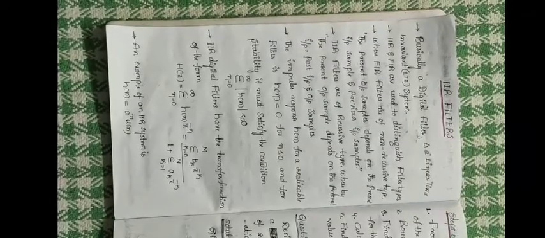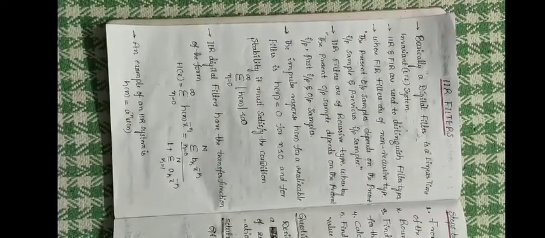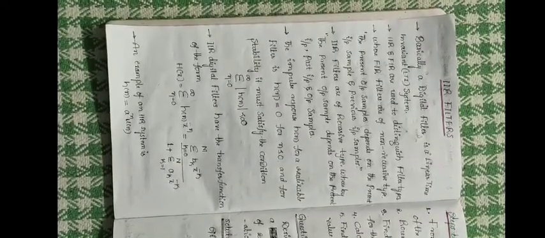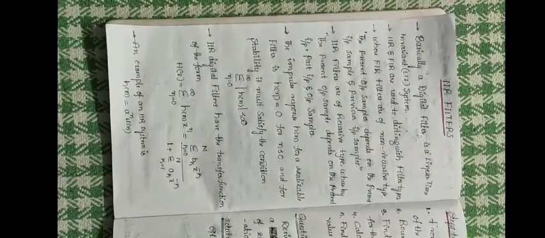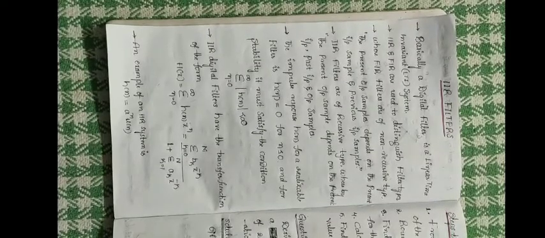Okay, there are 2 main important formulas. That is, the impulse response h of n for a realizable filter: h of n is equal to 0 for n less than 0. And this equation has a stability condition. That condition is very, very important in our DSP. That is, summation of n equals 0 to infinity, modulus of h of n less than infinity. This may be positive or negative, whatever it may be.